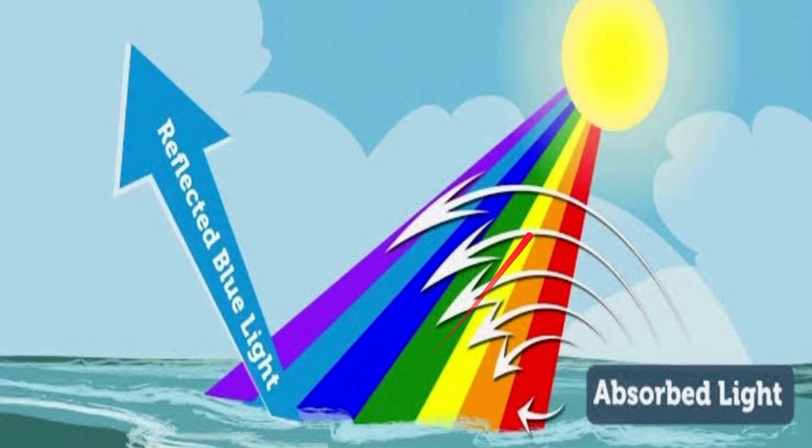into the ocean. The light goes into the ocean. Then this is the absorbed light that the ocean absorbs. It absorbs blue the most because it's the color I told you, which scatters the most. And then reflected blue light from there goes up into the sky. So that's why the sky is blue plus the ocean is blue.